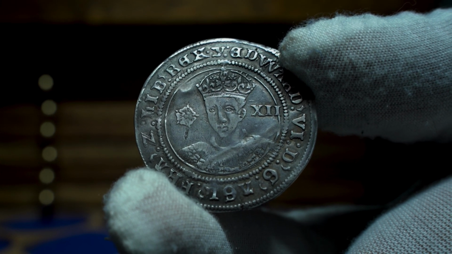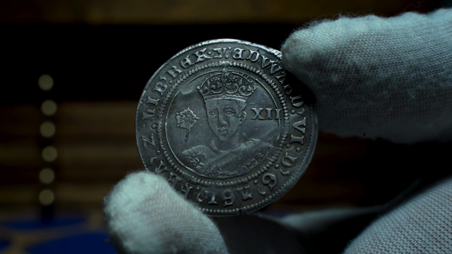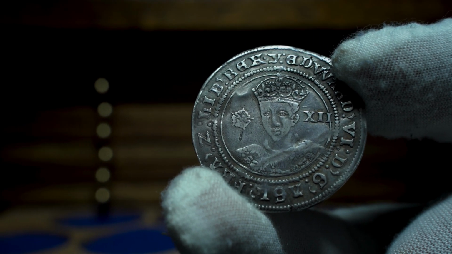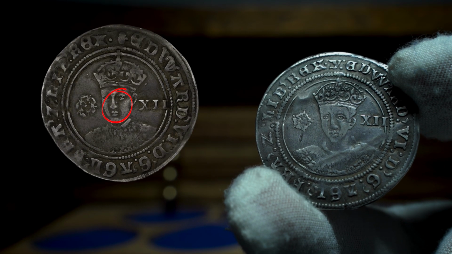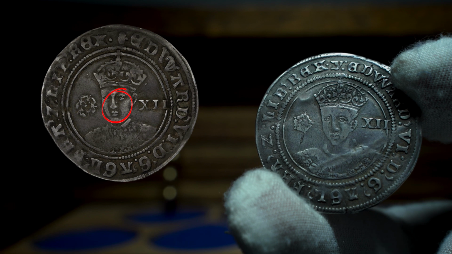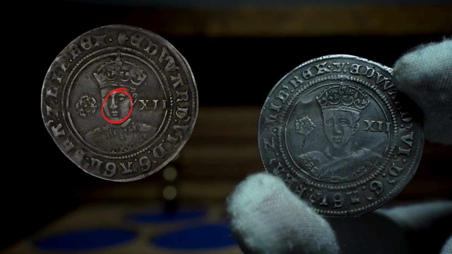This followed from the older design of a very baby-looking king, almost hunched over, looking away. The king now looks a lot older, and can you see the spot in the middle of the portrait? Well, these are found on Tudor coinages and are often thought to be spots or warts on the monarch's face.